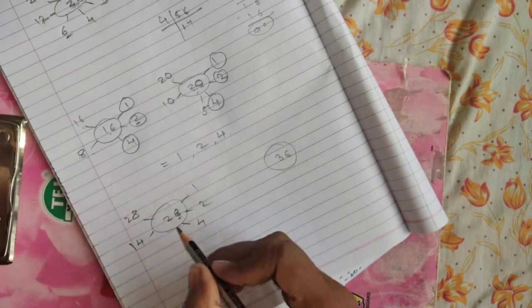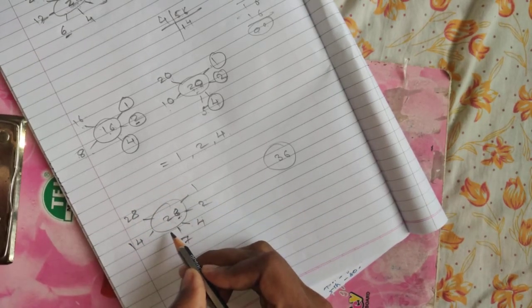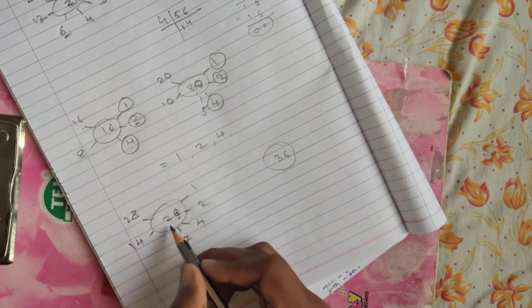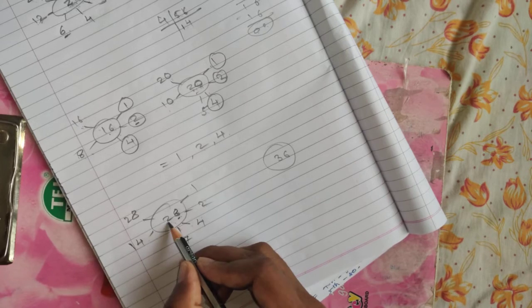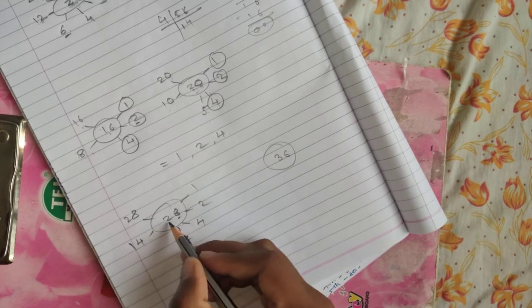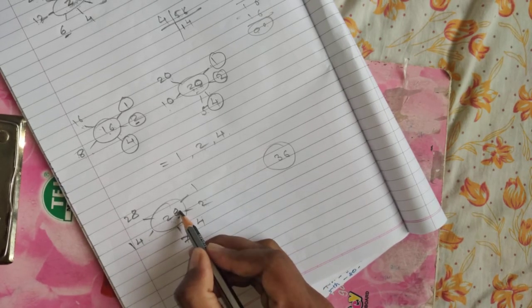These are the factors of 28. Now next test is what? Divisibility test of 8, and 28 doesn't come in the table of 8. It is also not divisible by 9. What is the divisibility test of 9? If the sum of the digits is divisible by 9, then that number is divisible by 9. So what is the sum here? 2 plus 8, 10, and 10 is not divisible by 9.